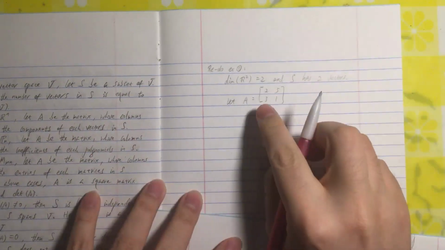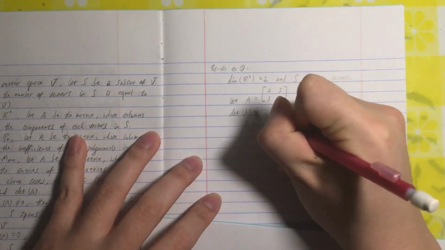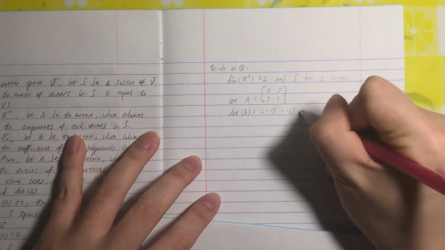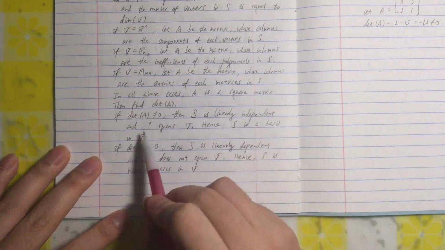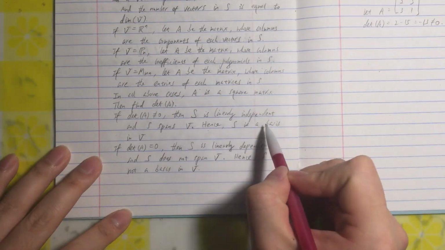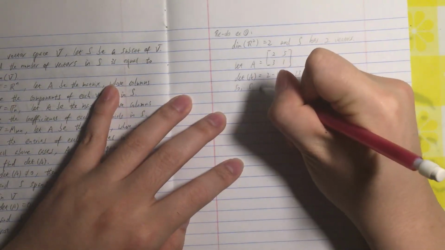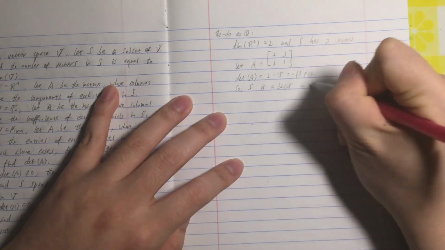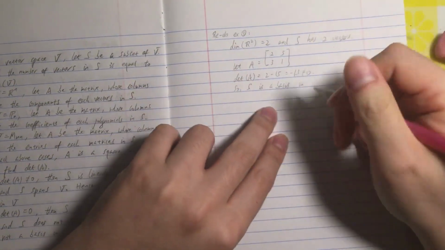Then A here is a square matrix. The determinant of A is 2 minus 15, equal to negative 13, which is not 0. If the determinant of A is not 0, then S is linearly independent and S spans V. Hence, S is a basis in V. Here our V is R2. So S is a basis in R2.